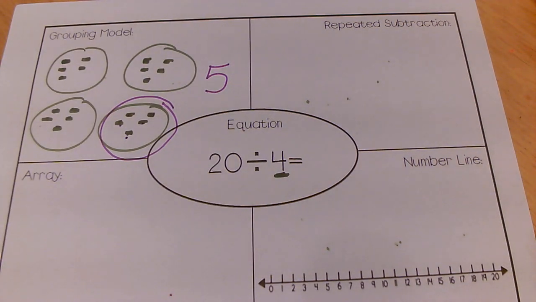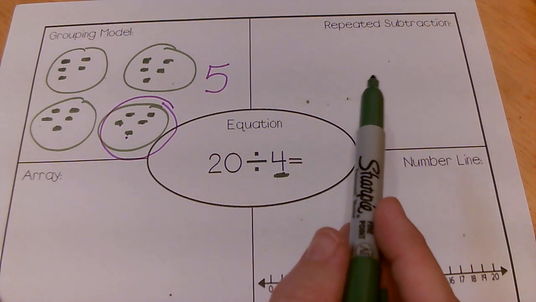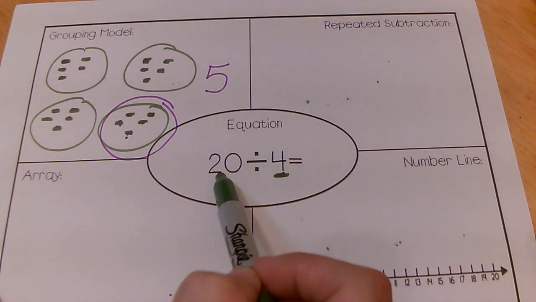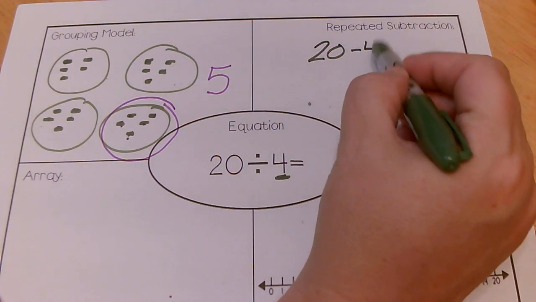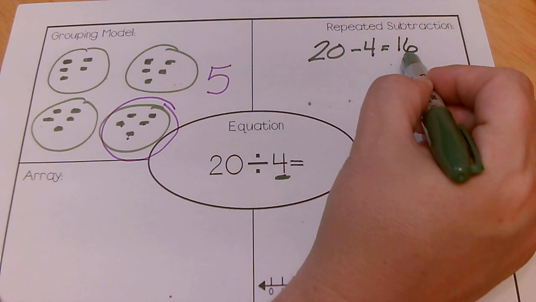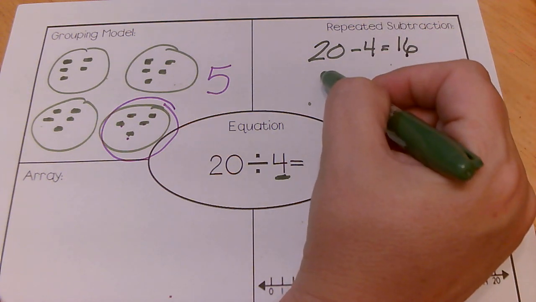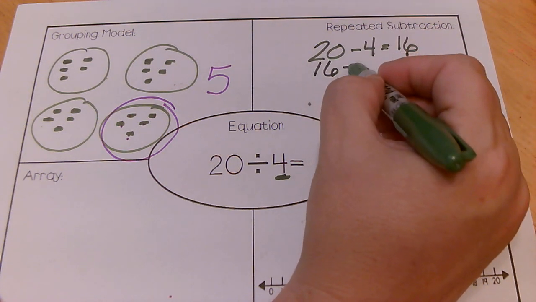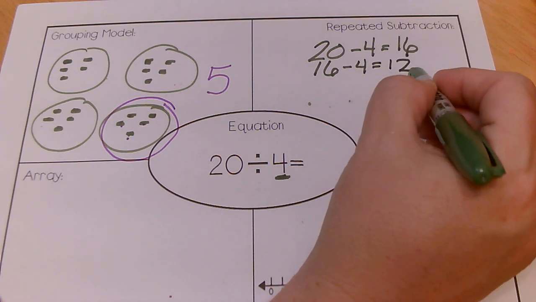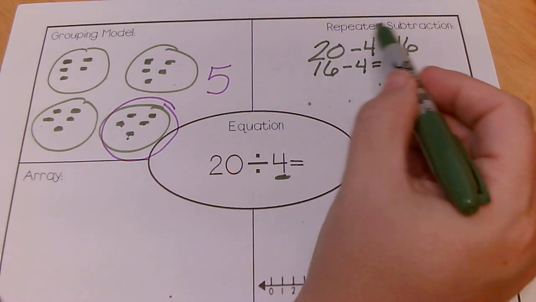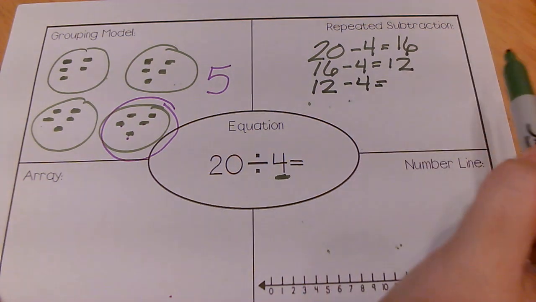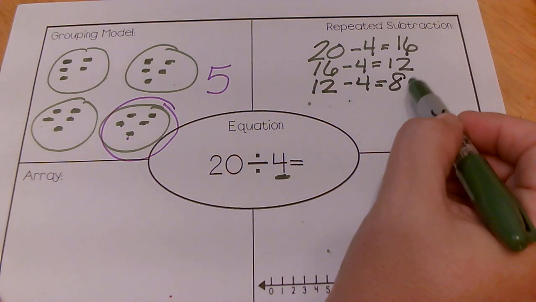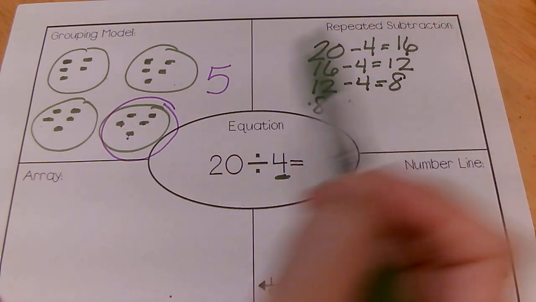All right, let's look at the next strategy, repeated subtraction. Repeated subtraction, I'm going to again start at my total number, and I'm going to subtract 4. So 20 minus 4 is equal to 16. That 16 now is going to go to the other side. 16 minus 4 is going to give me 12. And then that 12 is going to go to the other side. 12 minus 4 is equal to 8. And then that 8 is going to go to the other side.